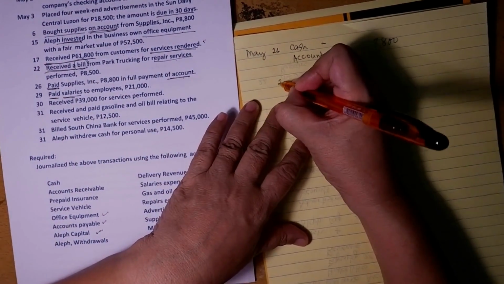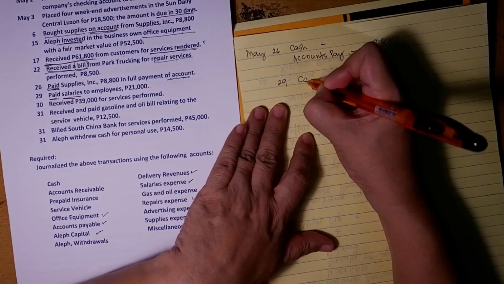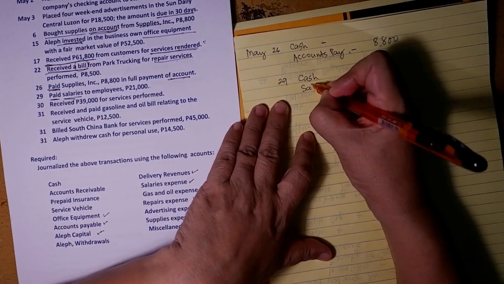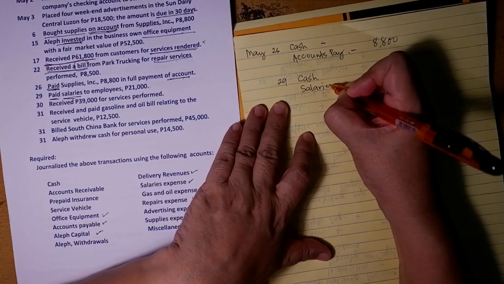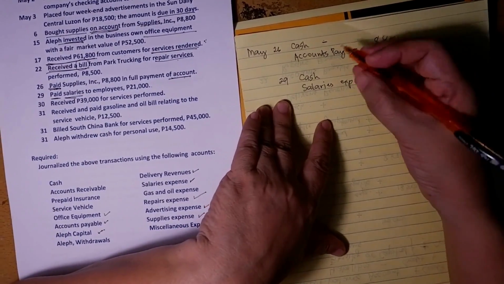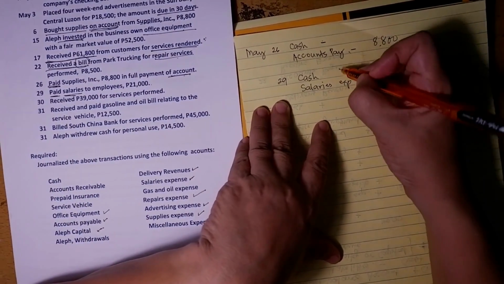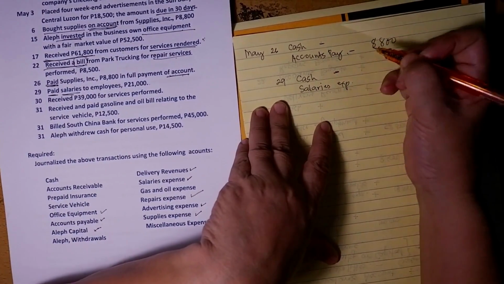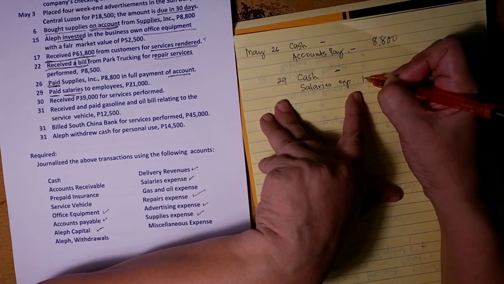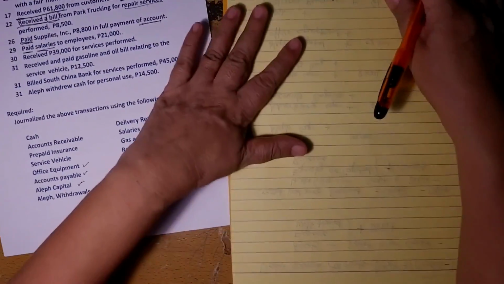So, 29. Again, cash was affected because we pay, and salaries expense. Okay, again, what happened to our cash? It is minus. And what happened to our salaries expense? It is plus because that is our guide.